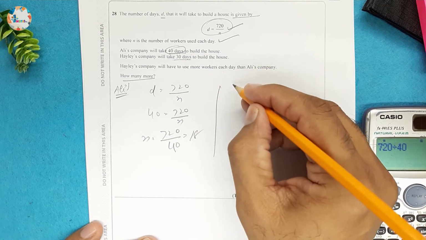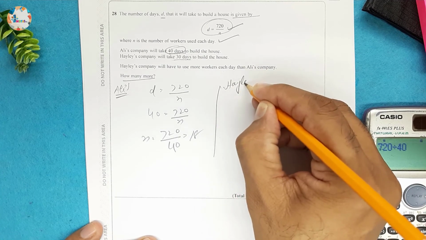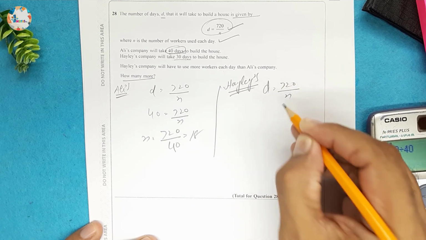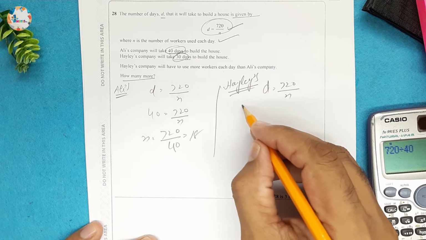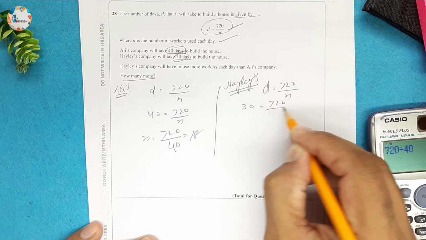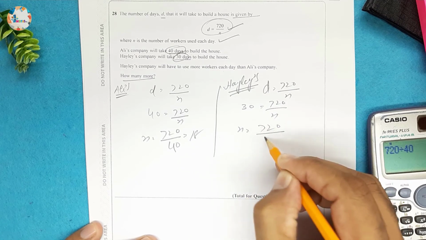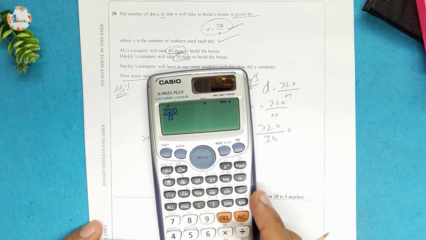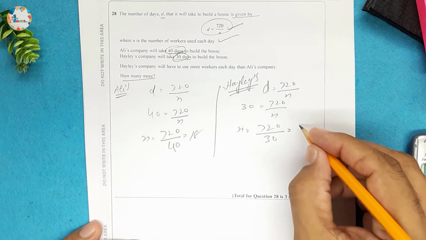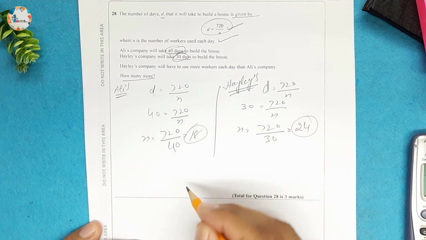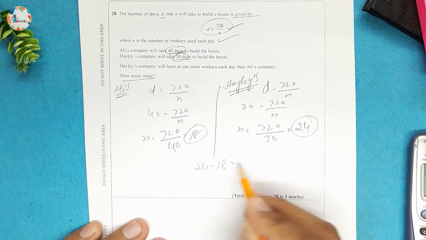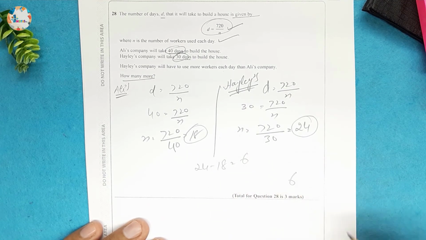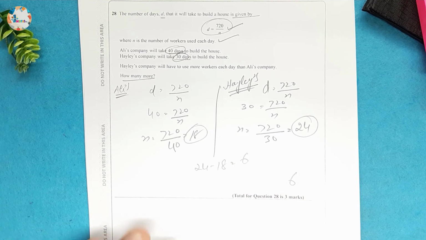And if we check for Hale's, D is equal to 720 over N, and this is 30 days, so 30 days is equal to 720 over N, so N will be equal to 720 over 30, which is 24. So we can check the difference between this one and this one. 24 minus 18 is equal to 6. So 6 more people will be required for this.